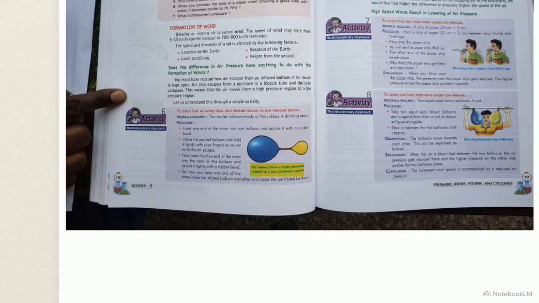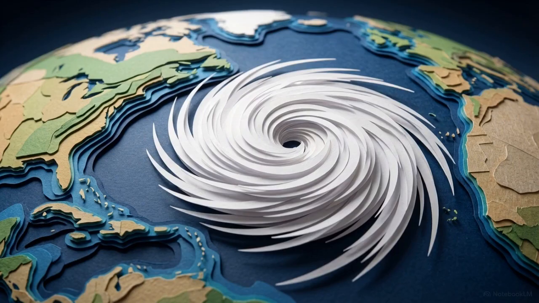This textbook diagram shows this rule in action. We have an inflated balloon connected to a flat one via a tube. Notice what happens when the connection opens. The dense, packed air in the first balloon immediately surges into the empty void of the second. Global wind operates on that exact same principle.